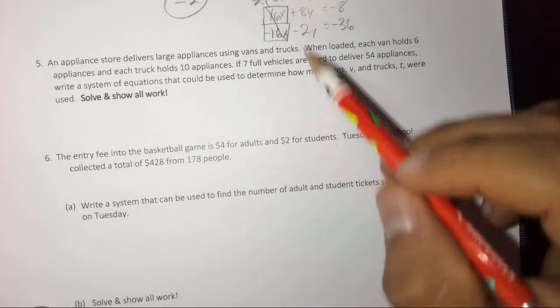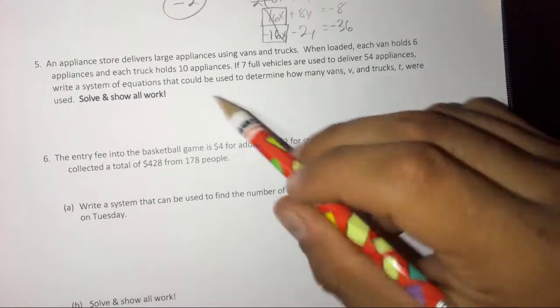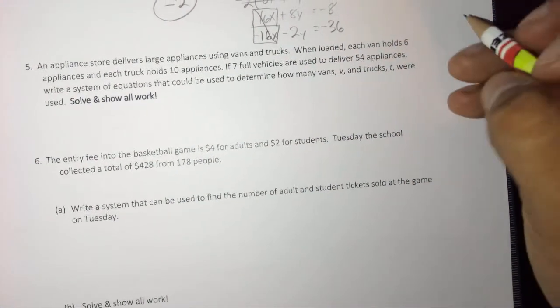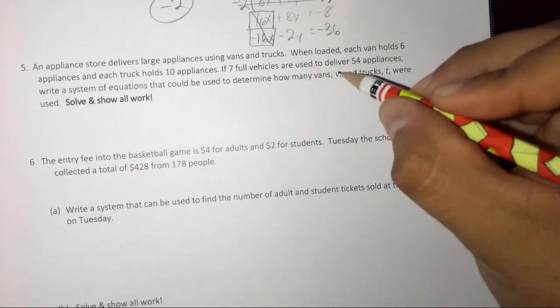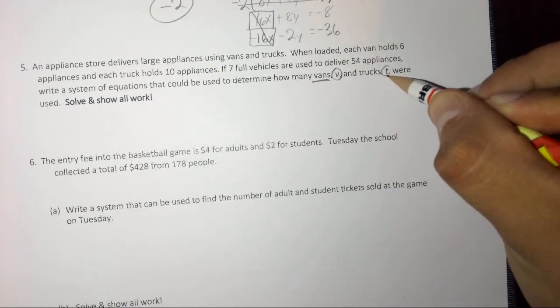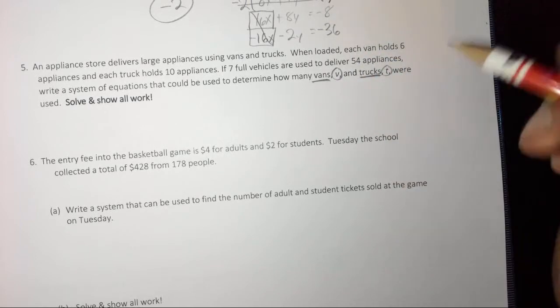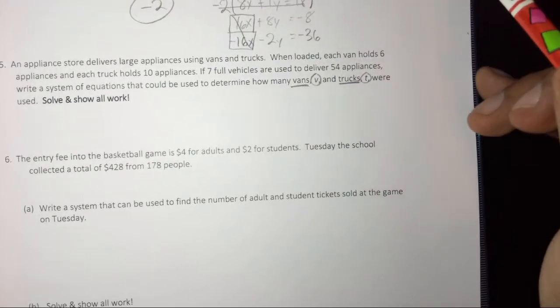Alright, so we want to set this up and then have enough space to solve it, which I might do on a separate sheet of paper. But let's go ahead and write our system first. The first thing I want to do is identify my variables. My variables here are going to be V for vans and T for trucks. It's really nice whenever your word problem sets this up for you. That way you know what you're talking about when you look at your variables. So we have V and T.